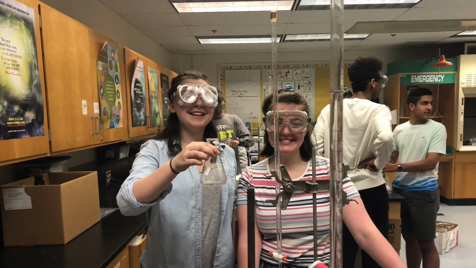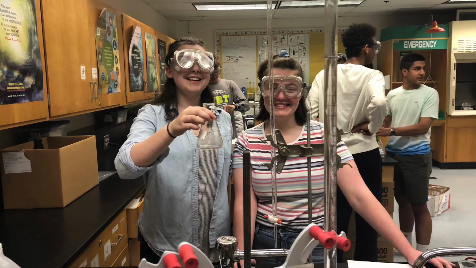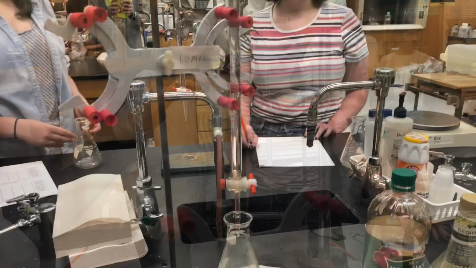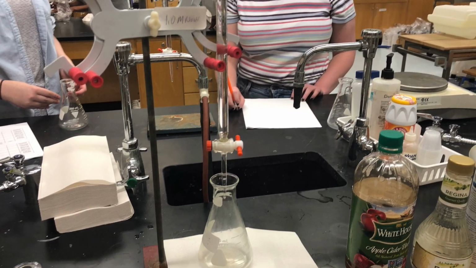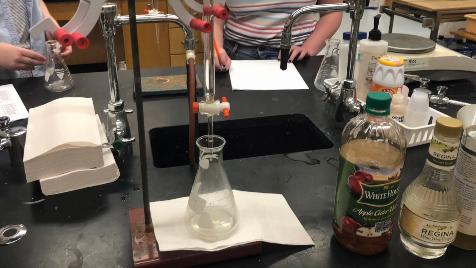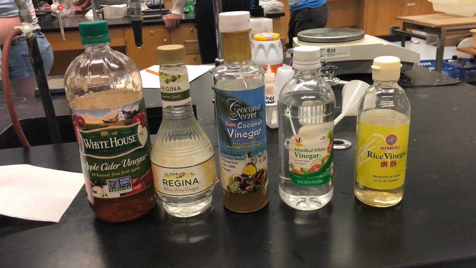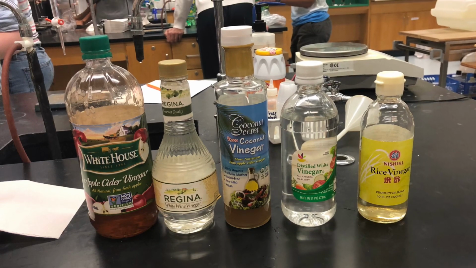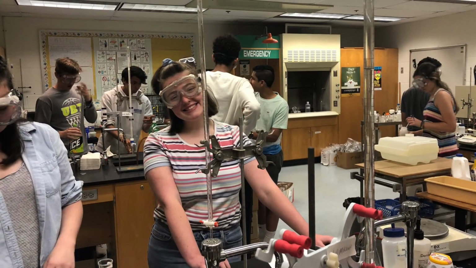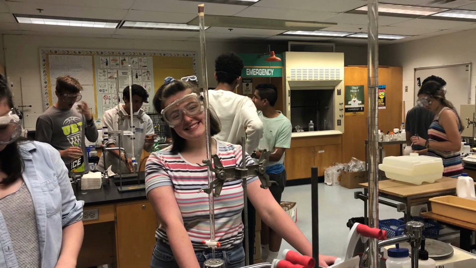In this lab, we used a burette, an Erlenmeyer flask, a 10 milliliter graduated cylinder, a phenolphthalein indicator, a dropper, a burette stand, a burette clamp, distilled water, apple cider vinegar, white vinegar, coconut vinegar, rice vinegar, white wine vinegar, 0.25 molar NaOH, and 1.0 molar NaOH.